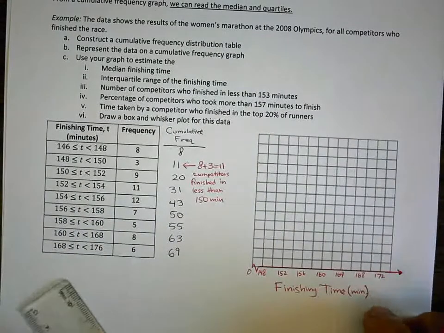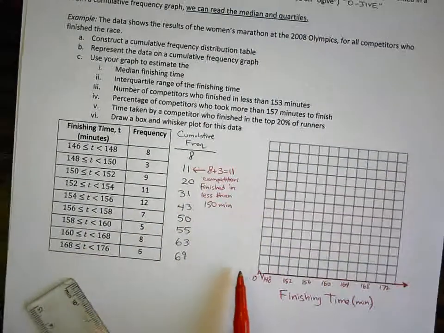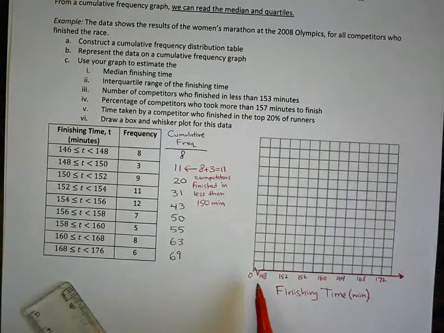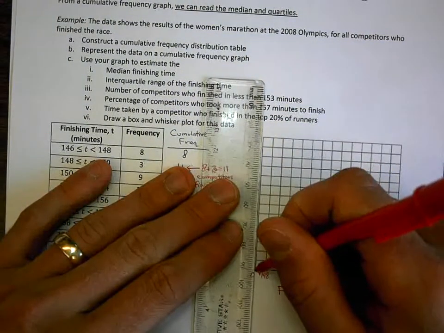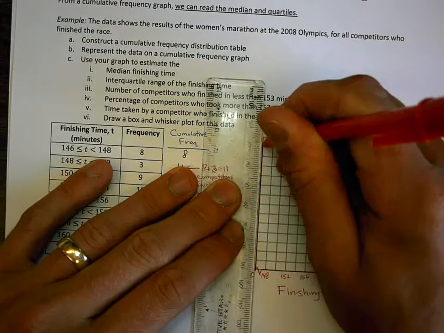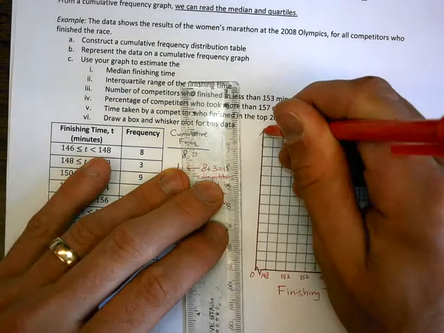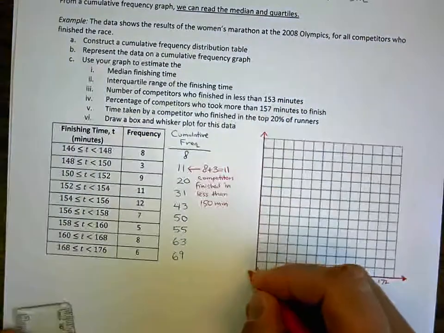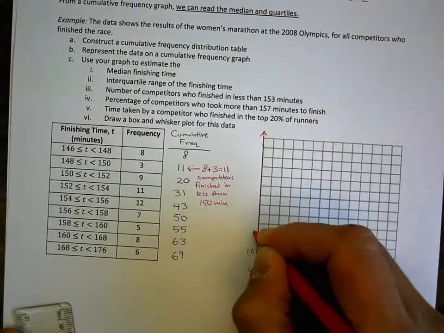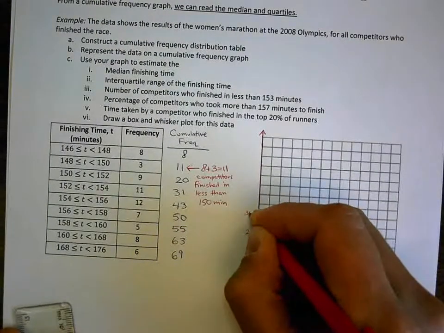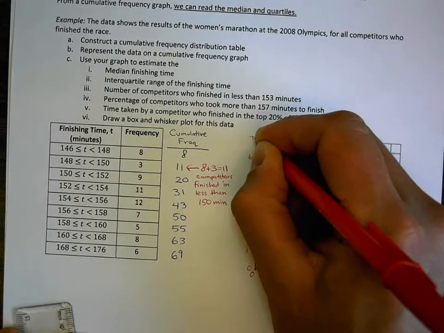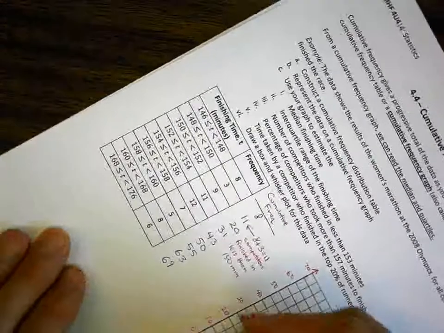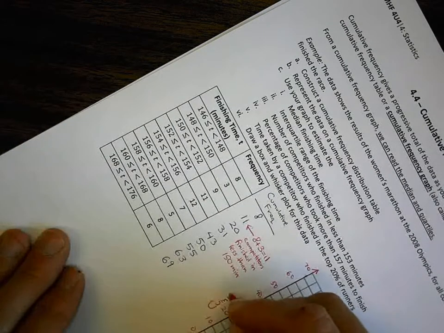Okay, and on the y-axis then is the frequency, the number of times each thing occurs. For this case, because we go up to 70, that's going to be my max. So on this axis, I'll draw my cumulative frequency. I think I have to go up by 10, well, technically by 5s. Oh, perfect fit. So I'm just going to label that cumulative frequency.